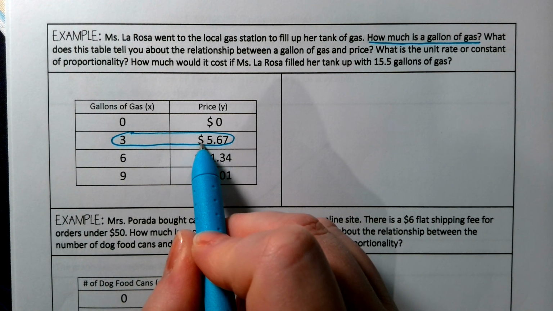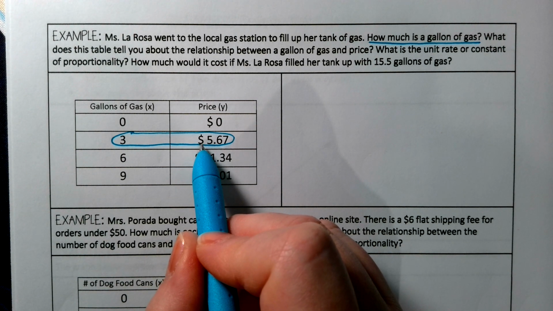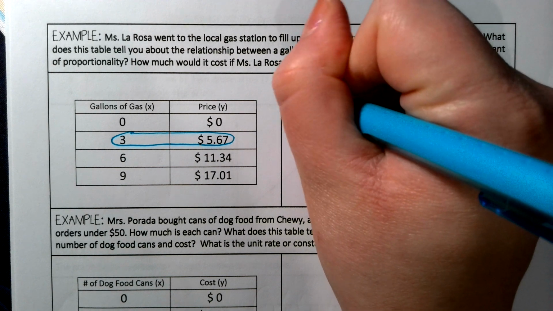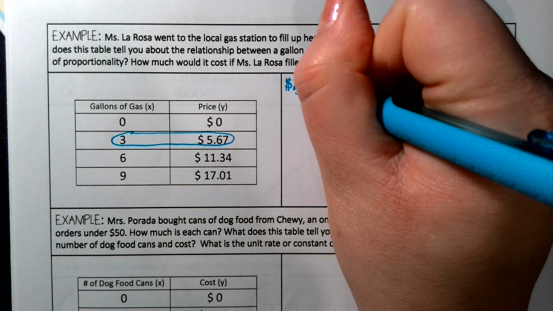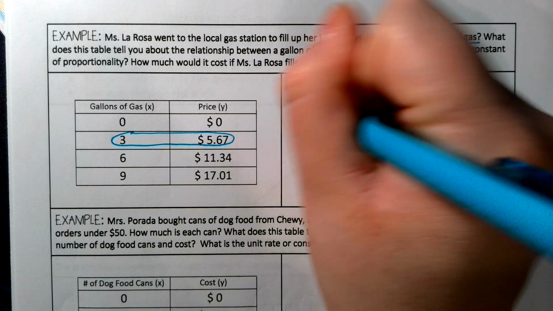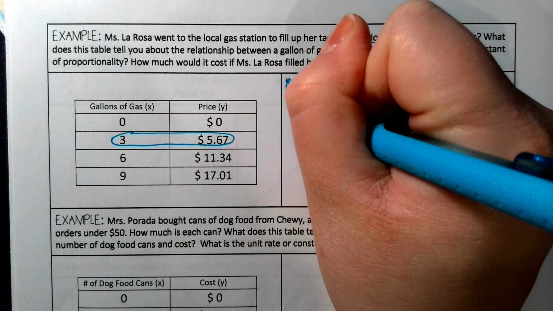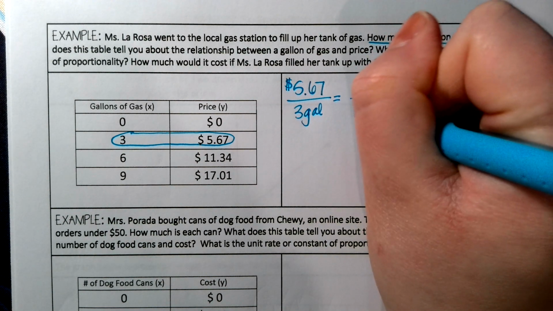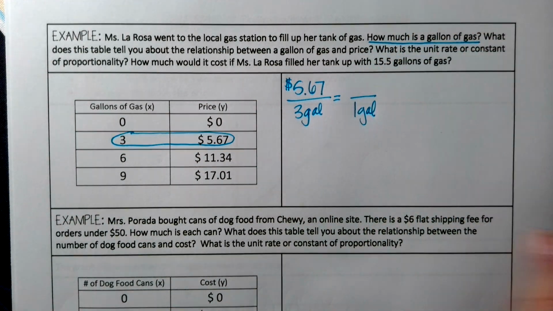Remember, money always goes on top. We talked about that during our recipe project. So it costs $5.67 for 3 gallons. For me to figure out how much it costs for 1 gallon, do y'all remember what to do? You need to divide.